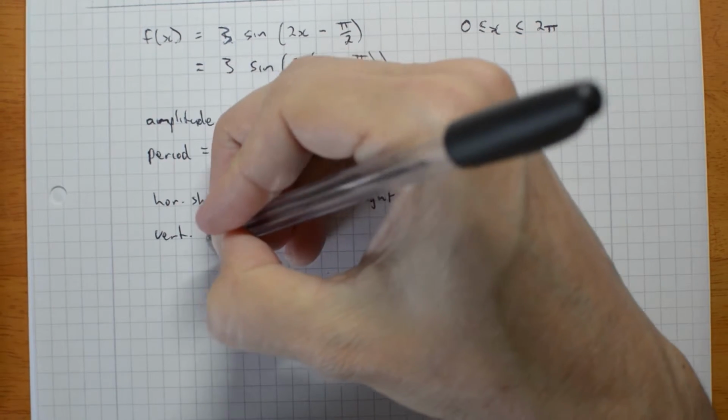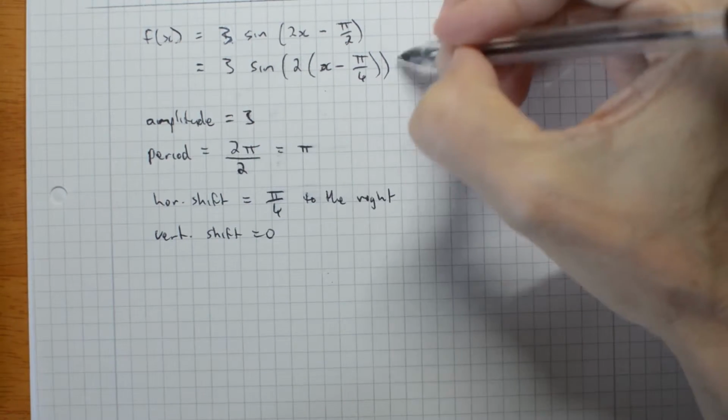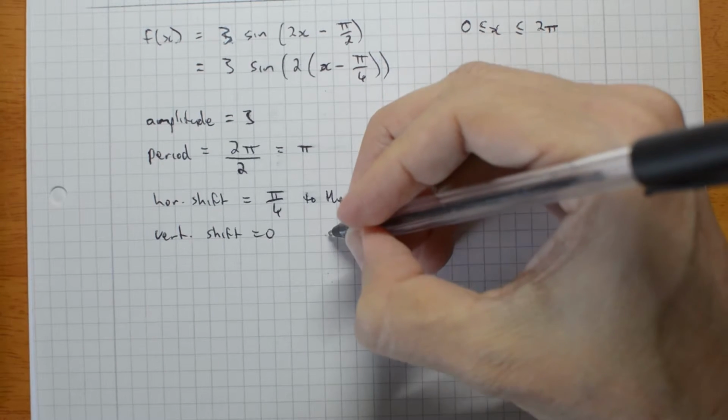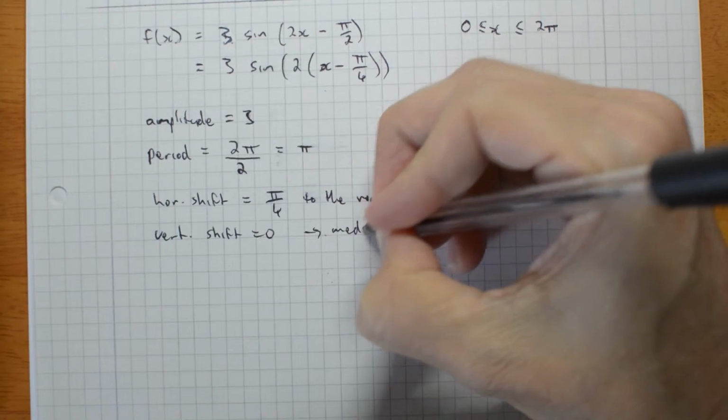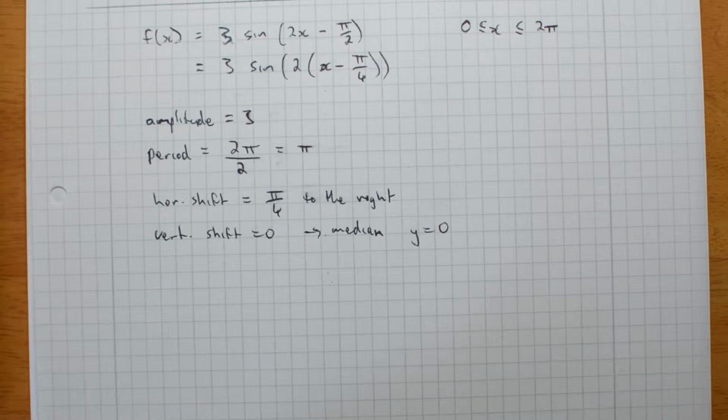The vertical shift is 0. If there was a vertical shift, there would be another number added on to the very end of this. So my median line is still y equals 0. Okay, I think we know enough to get started.